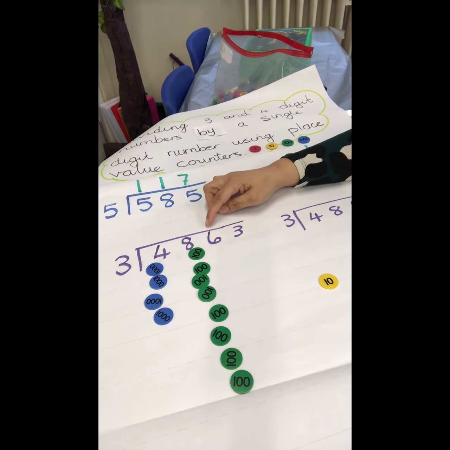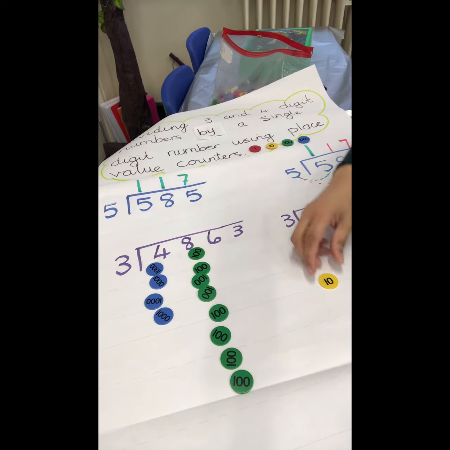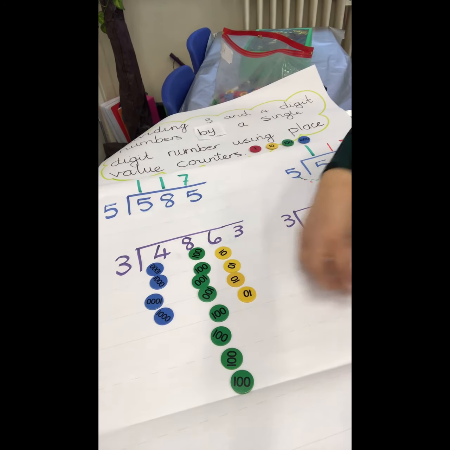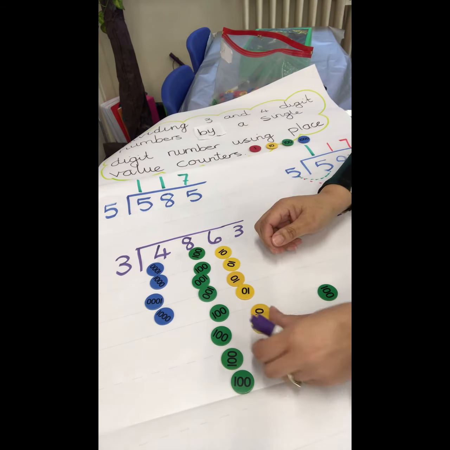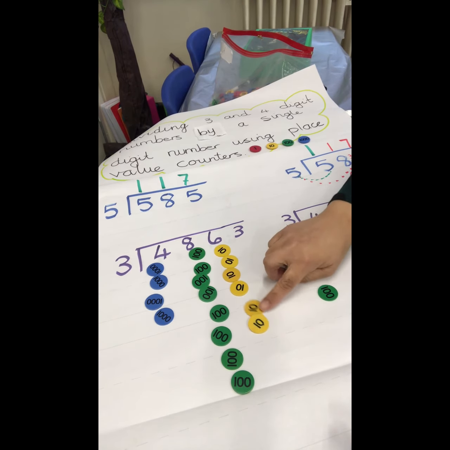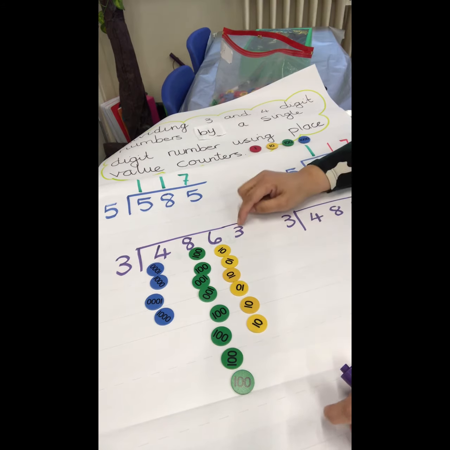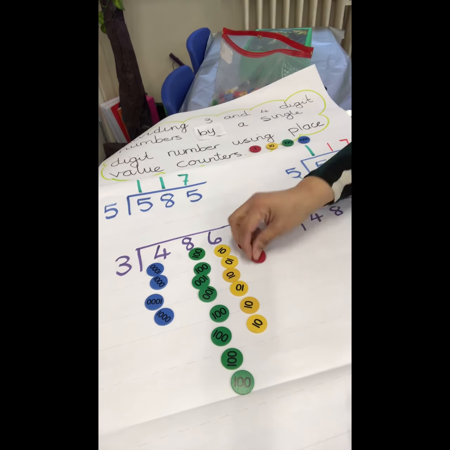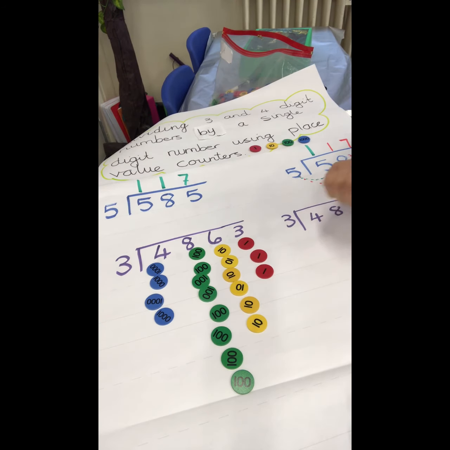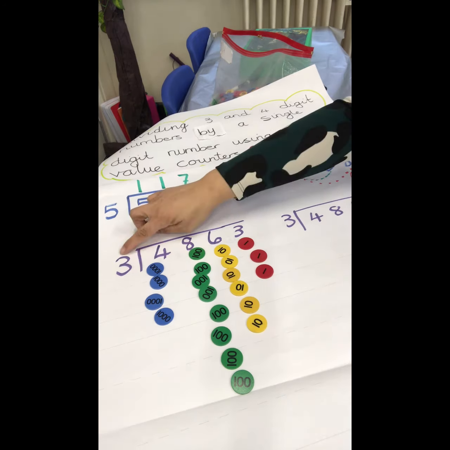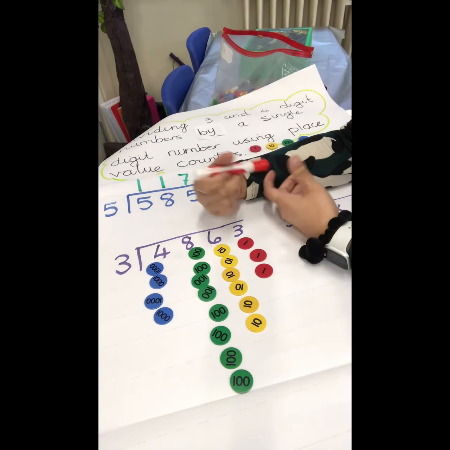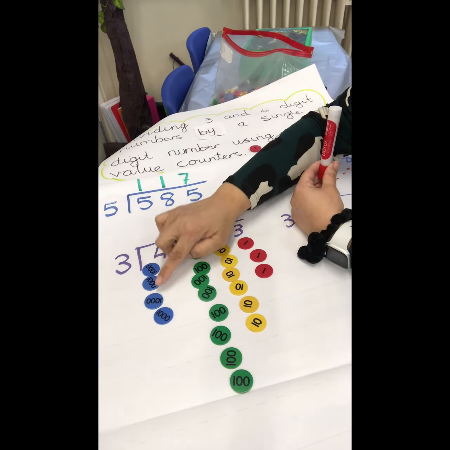In our tens column, we have 60. So 6 tens. 1, 2, 3, 4, 5, 6. Or we can say 10, 20, 30, 40, 50, 60. And in our ones column, we have 3 ones. 1, 2, and 3. Right, so now let's start dividing. We are dividing by 3. So we need to put our place value counters into groups of 3. So let's start. 1, 2, 3.